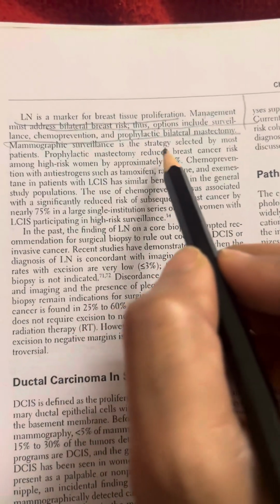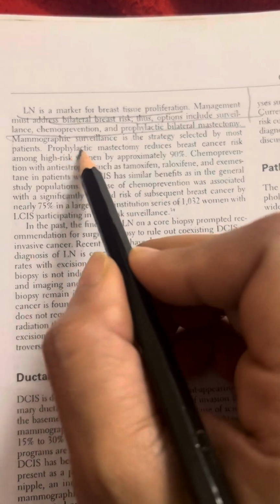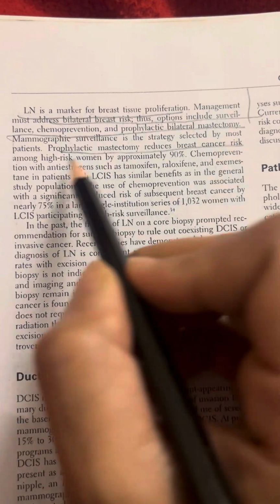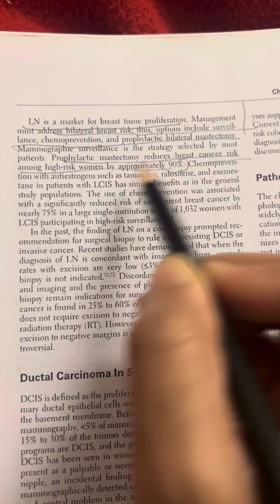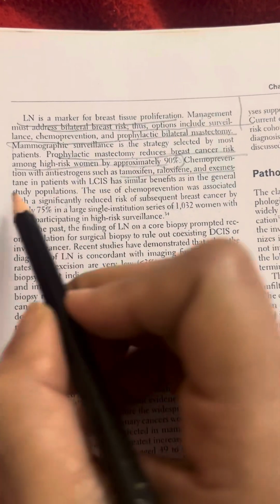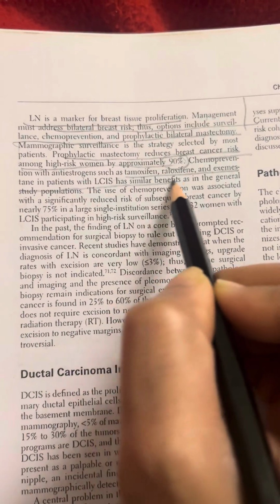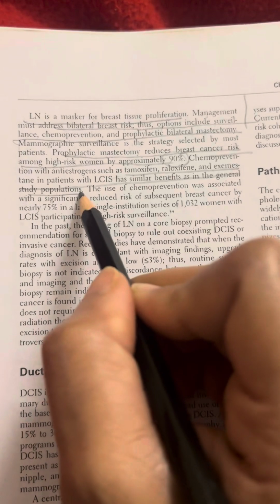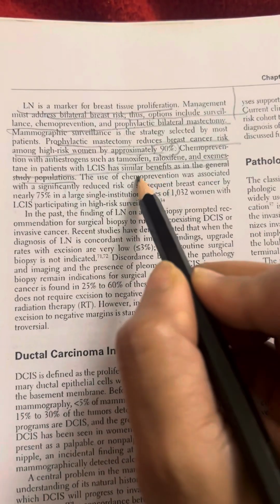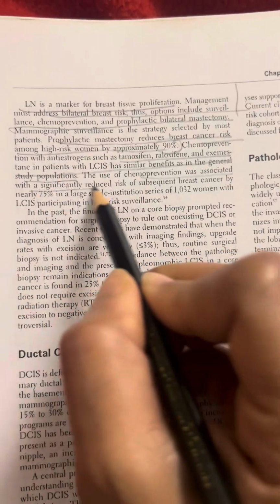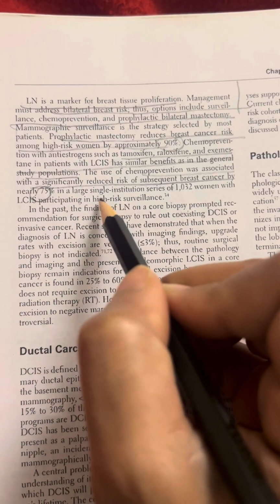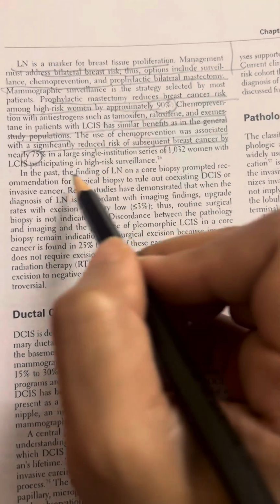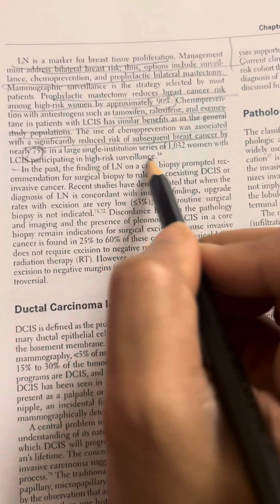Mammographic surveillance is the strategy selected for most patients. Prophylactic mastectomy reduces the cancer risk of high-risk women by approximately 90%. Chemoprevention, such as with tamoxifen, raloxifene, or exemestane, in LCIS has similar benefit to that in the general study population. The use of chemoprevention was associated with a significantly reduced risk of subsequent breast cancer, by 75%, in a large study. Patients with LCIS participate in high-risk surveillance.